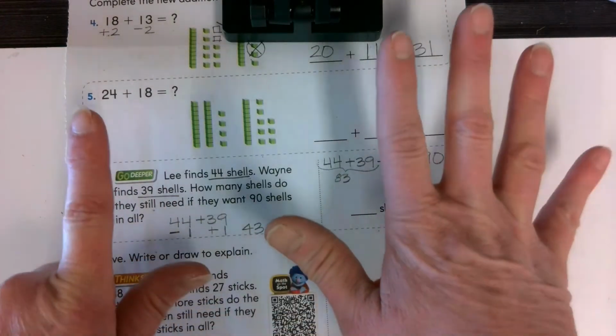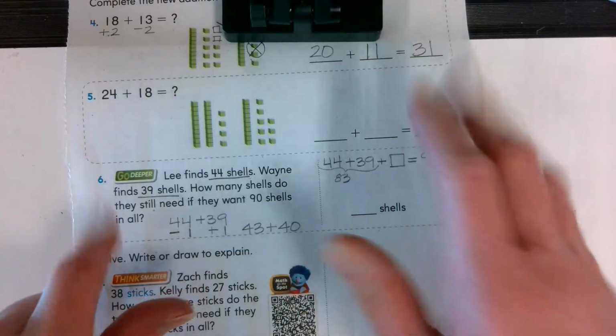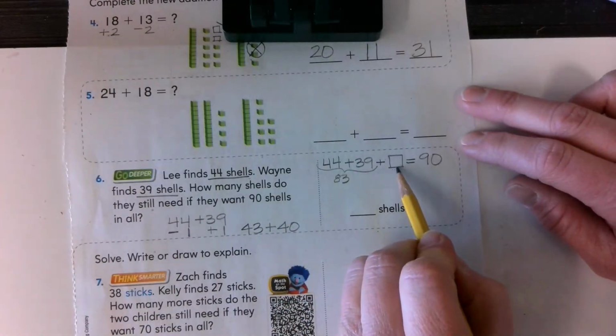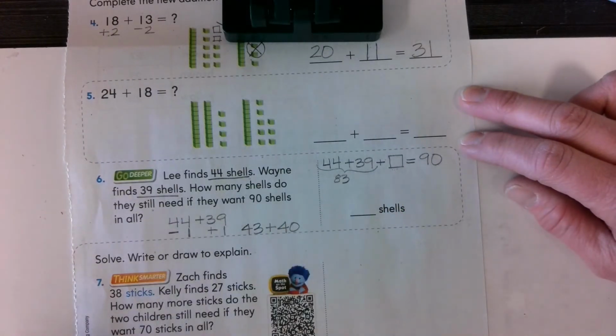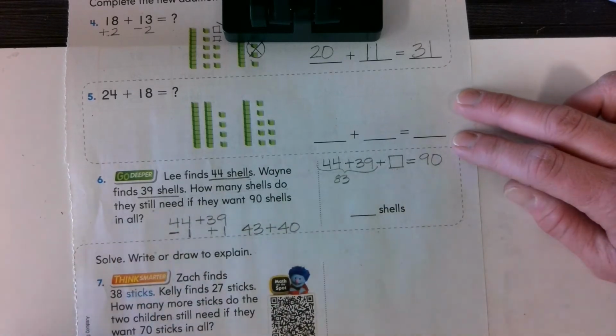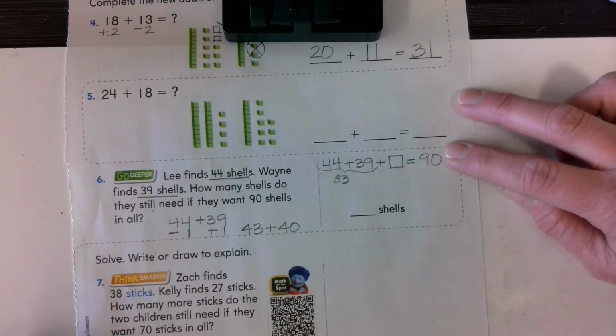Yes. That's what I end up with. So you're going to put that number in the box. That is your answer. Because the question is, how many shells do they still need if they want 90 shells in all?